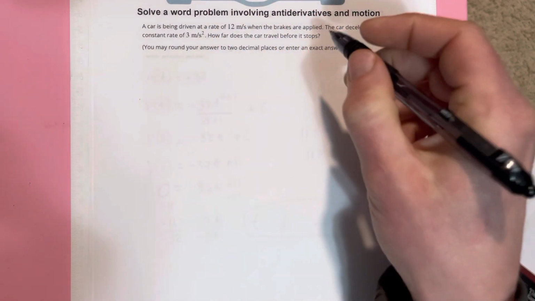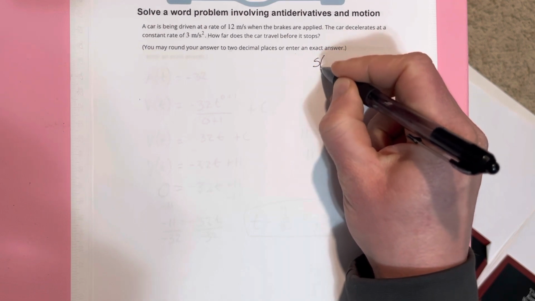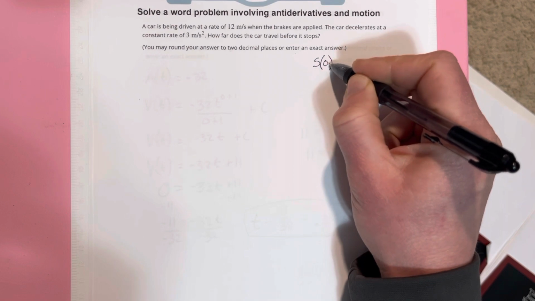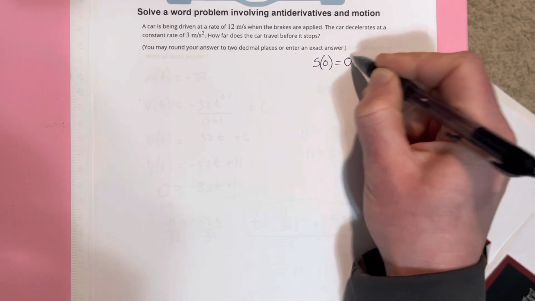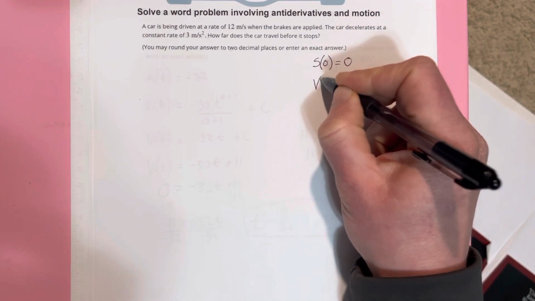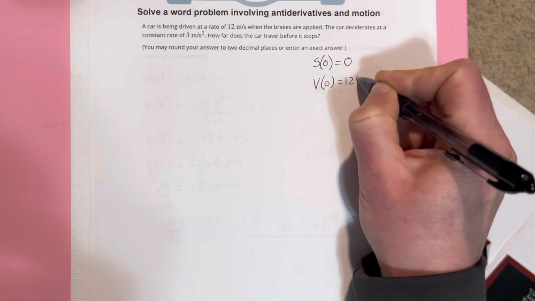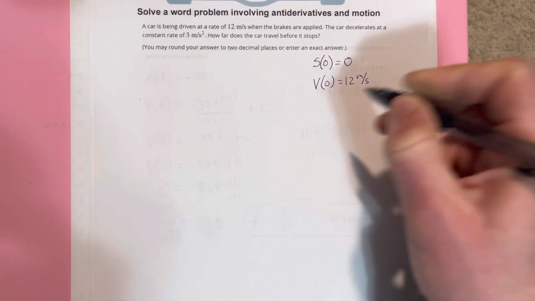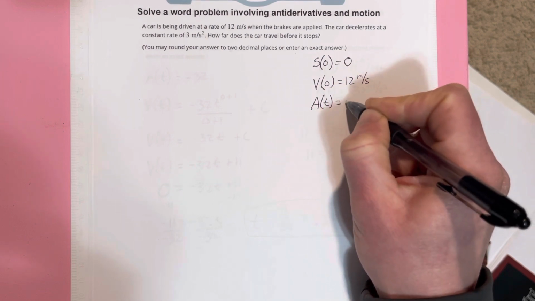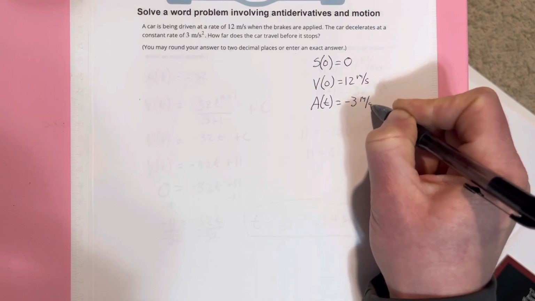So they tell us a few things that we need to write down. First of all, they do not tell us an initial distance. So we're going to assume that at 0 seconds, the initial distance is 0 feet. So that's our displacement there. And then they also tell us that the velocity at 0 is 12 meters per second. And then they tell us the acceleration is a constant rate, which, if my velocity is positive, this would be negative 3 meters per second squared.